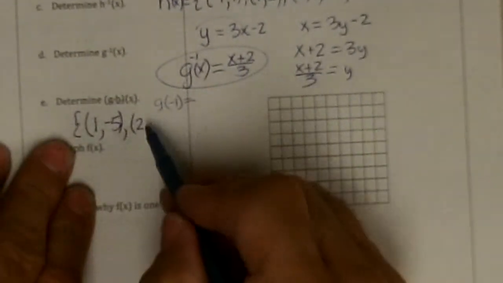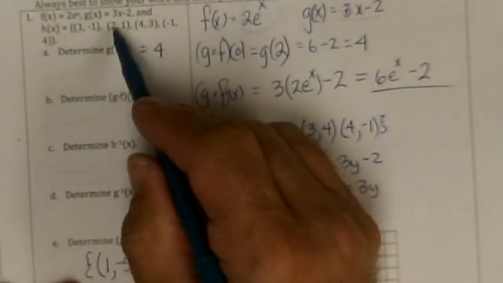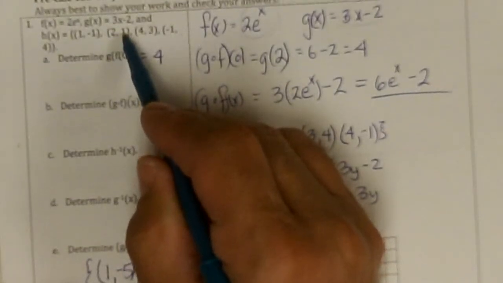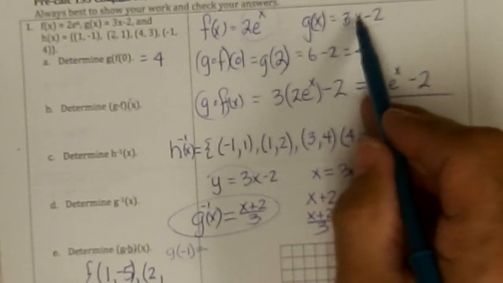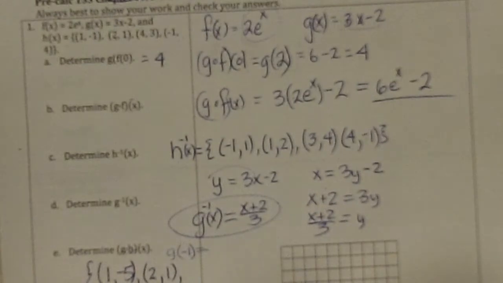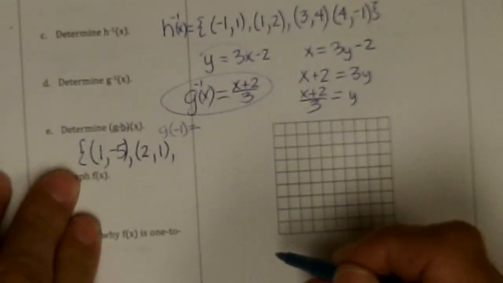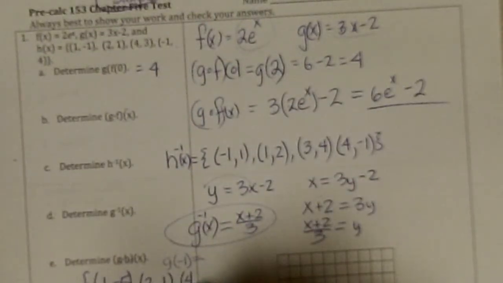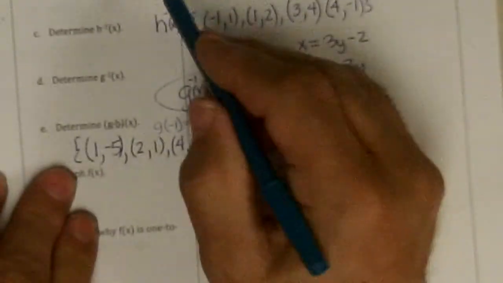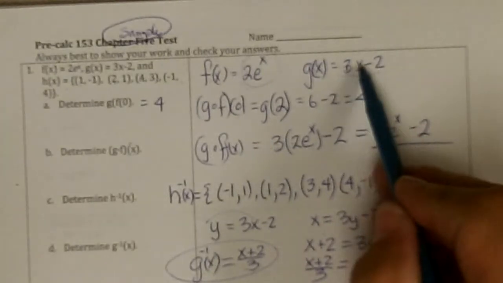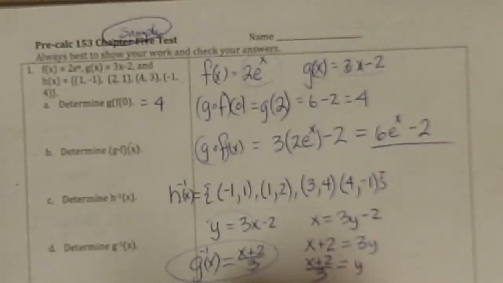The next point would be, I can start with a 2 in h, and 2 is changed to 1 by h, and 1 is changed to 3 minus 2, 1. Now I will put in the next one that I can put into h, which is 4. 4 into h gets changed to a 3. 3 times 3 is 9, minus 2 is 7.